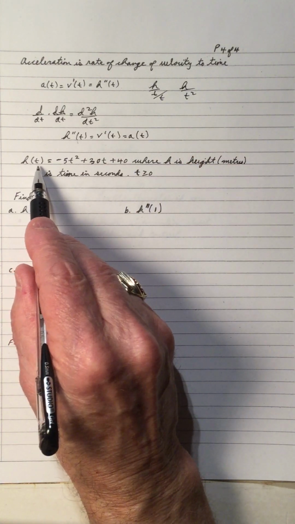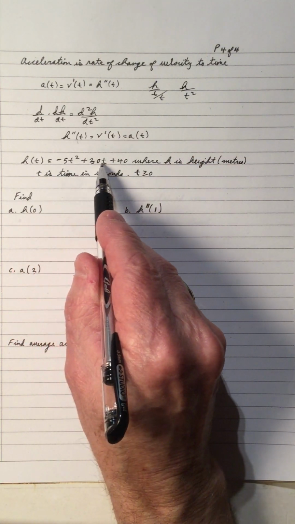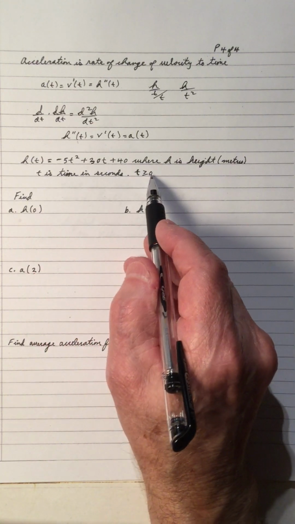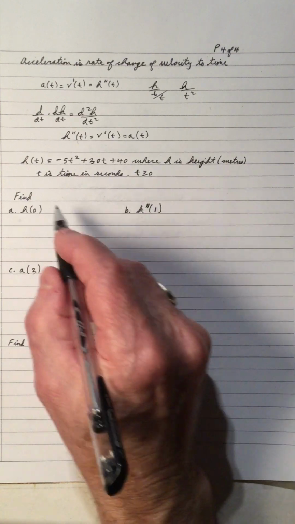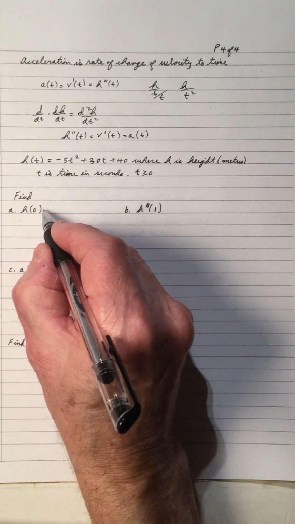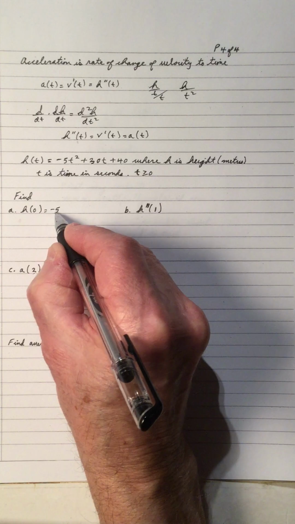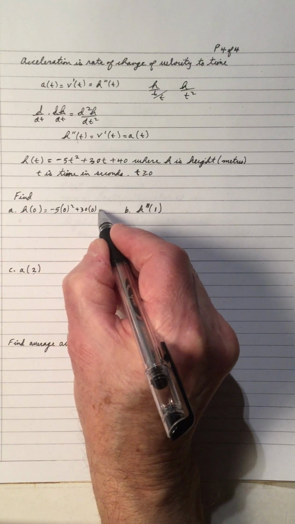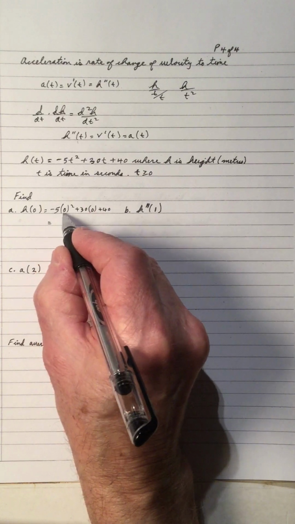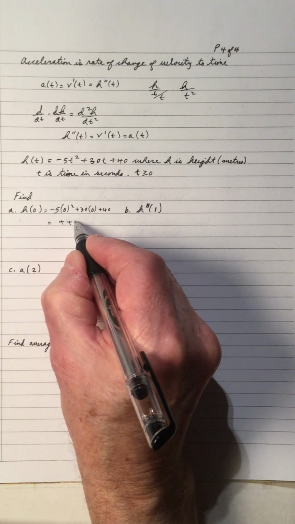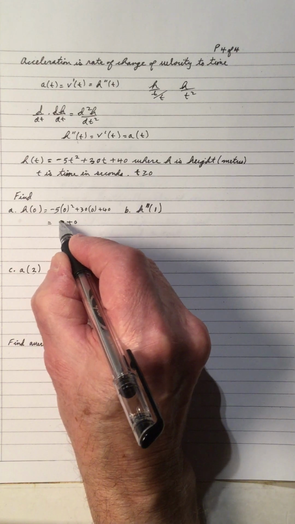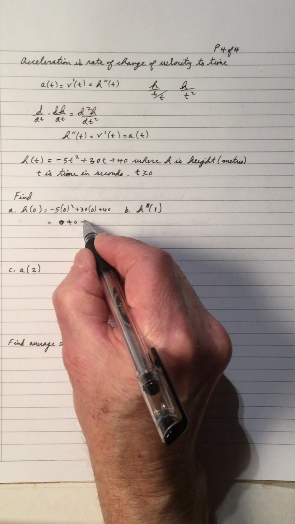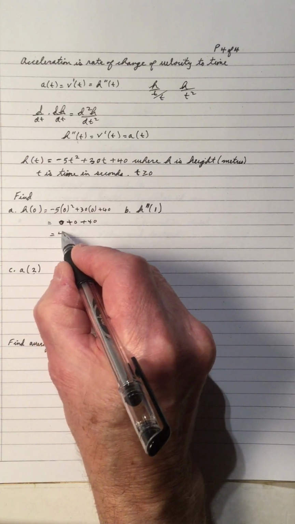So the height h of t is negative 5t squared plus 30t plus 40, where h is the height in meters, t is time in seconds, and the time is greater than 0. So let's find the height at 0. Well, we don't have to do any derivatives, just substitute the 0 in, and we get the initial height. 0 here, 0 here, plus 40. So the initial height is 40.